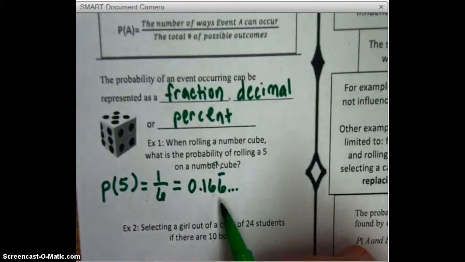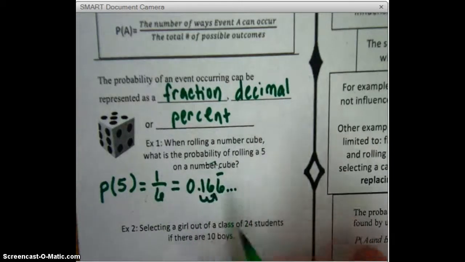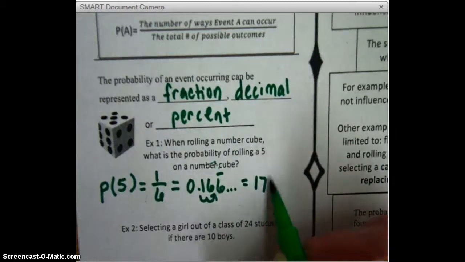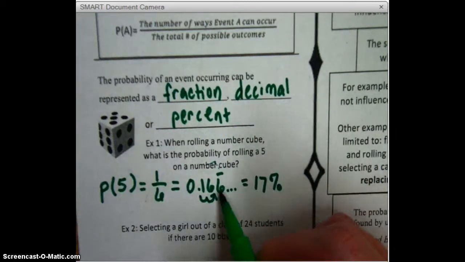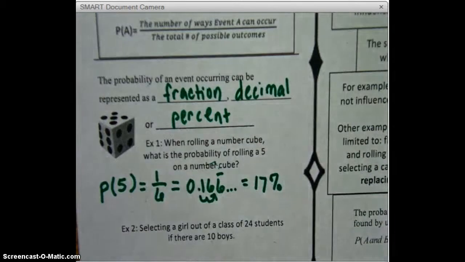And usually when we talk about probability, like I keep saying, it's usually expressed as a percent. It can be all three of them, but percents make most sense when it comes to probability. So we're going to move our decimal 2 places to the right, and it would be a 17% chance. The reason I say 17 is because this 6 makes this 6 round up. So this would be 17. So there's a 17% chance of landing on the number 1.